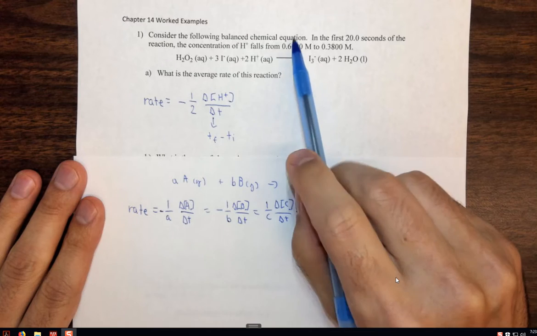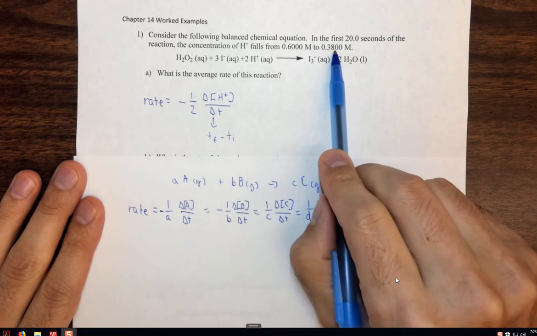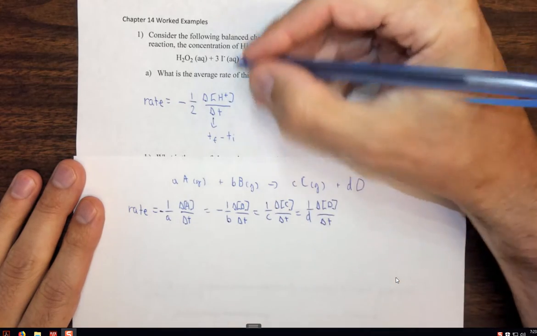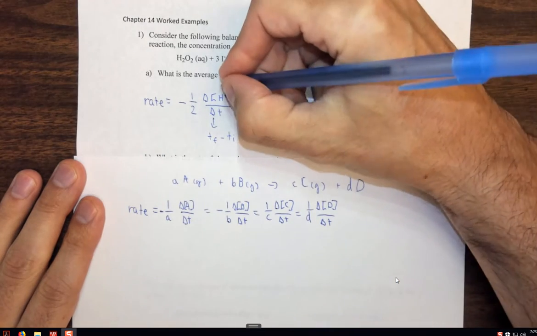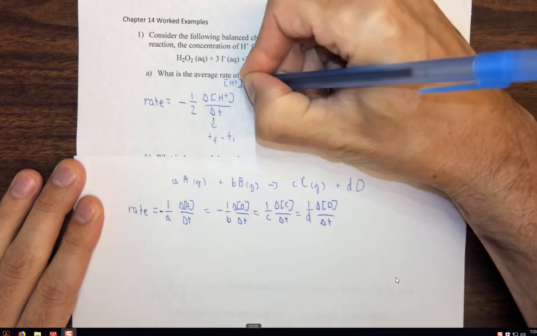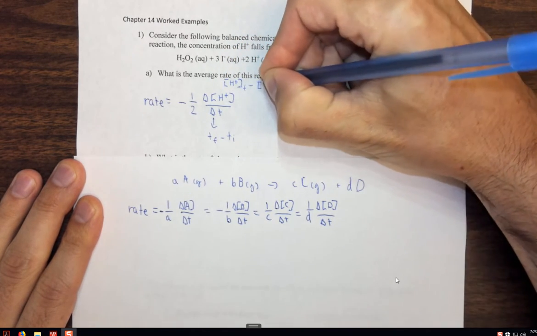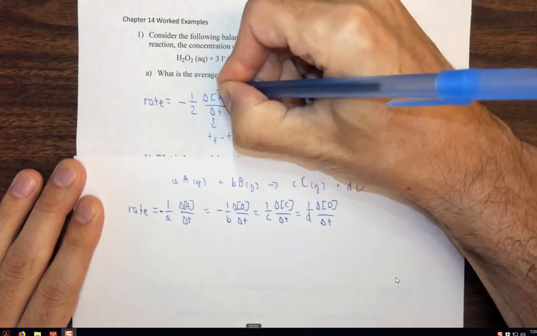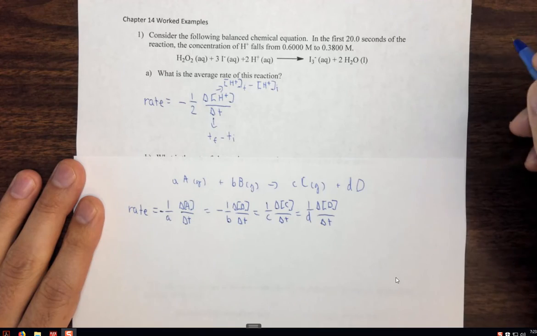But for the concentration of H plus, it doesn't actually give that to us. Here we have the initial and the final concentration. So what we need to do in order to solve this is take the concentration of H plus final minus the concentration of H plus initial in order to find the change in concentration of H plus.